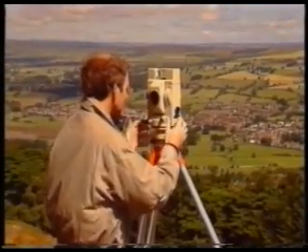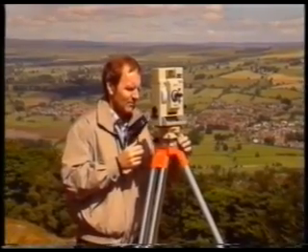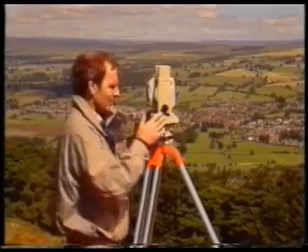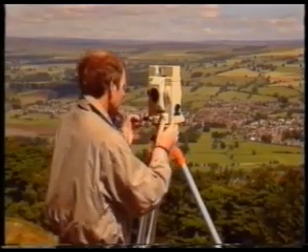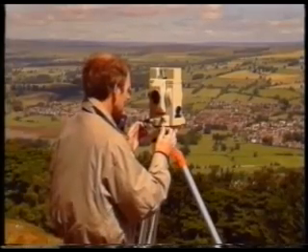The measurement of distance is the most fundamental of all surveying operations, and several different methods are available depending on the accuracy required. However, no matter which method is used, there are only three basic types of distance that can be measured.